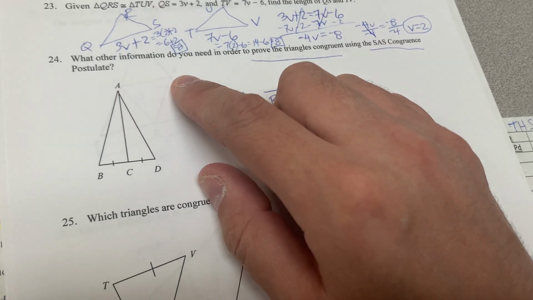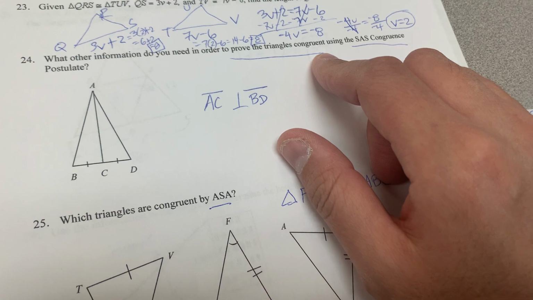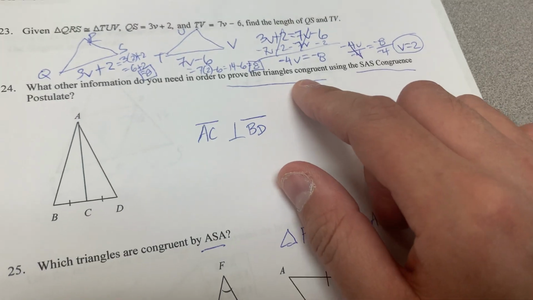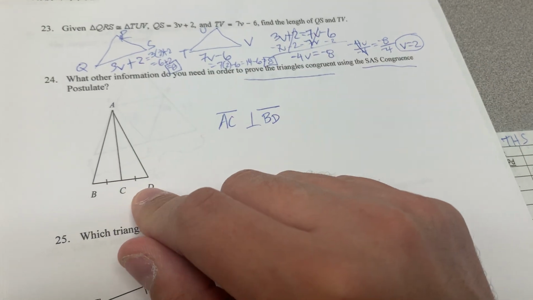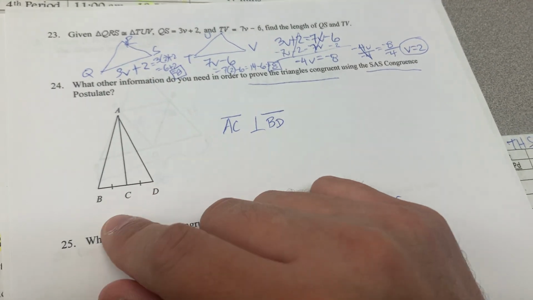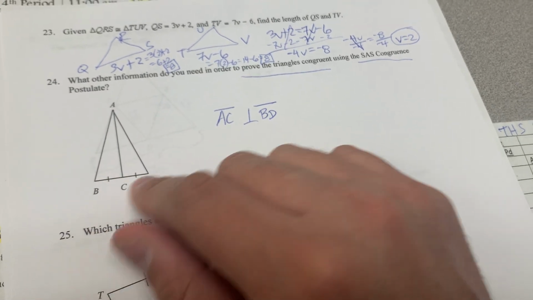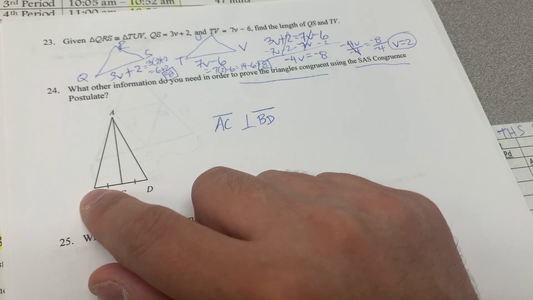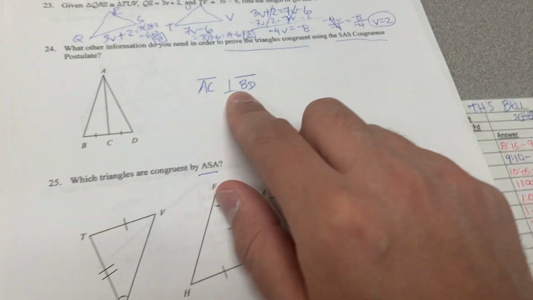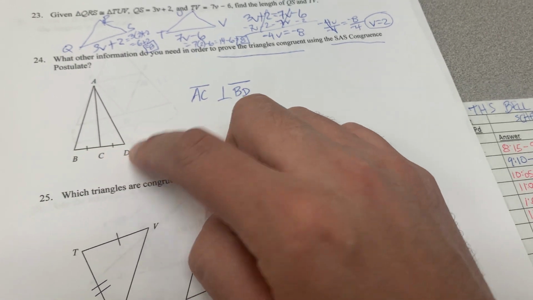24. What other information do you need in order to prove that the triangles are congruent using side angle side? Okay. Well, if I'm going to do that, this bisector has to be perpendicular down here. So I'm going to say that AC has to be perpendicular to BD right there. Okay, so there's my answer right there. It has to be perpendicular. That has to be perpendicular to that.